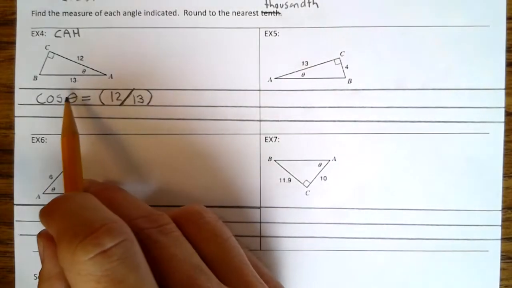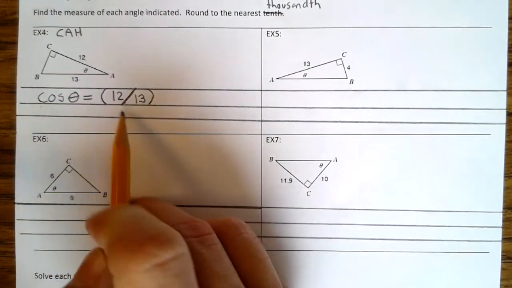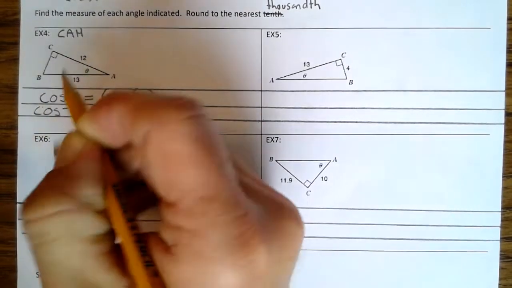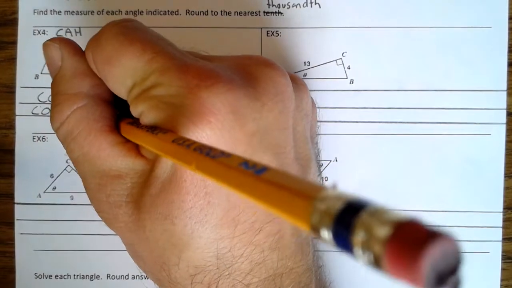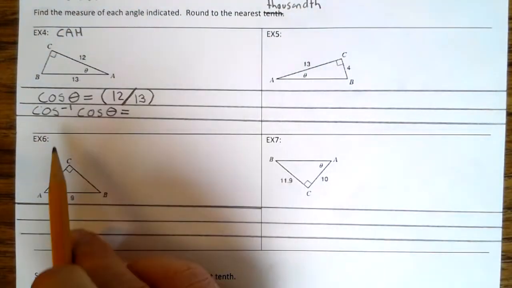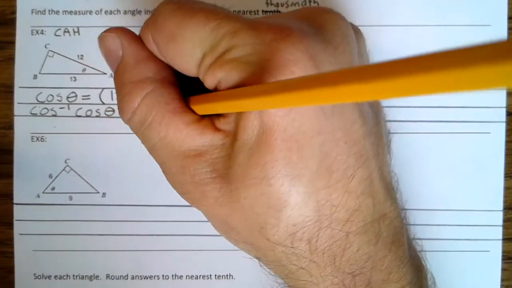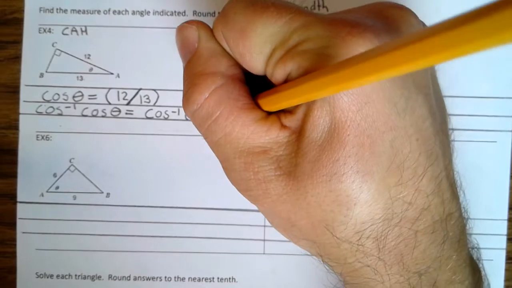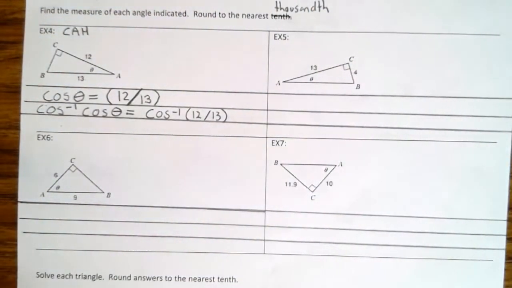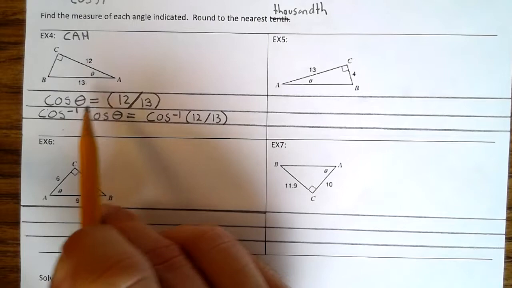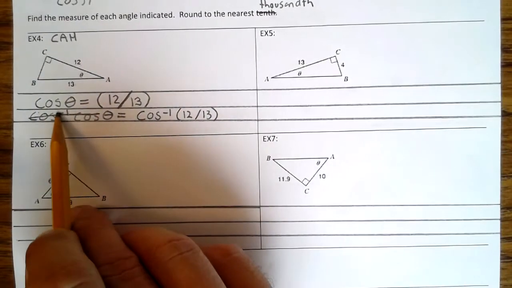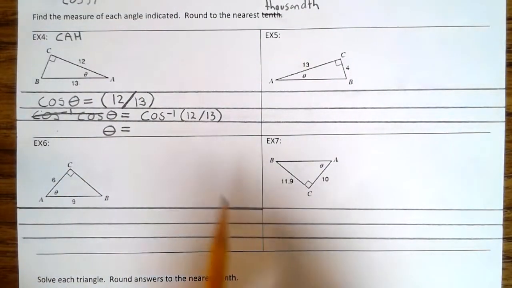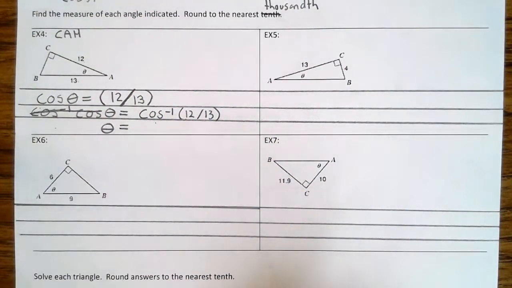Now, to solve for theta, we need to take the cosine inverse of both sides. So we're going to do cosine inverse of cosine of theta. But remember, what you do to one side, you have to do to the other. So we do cosine inverse of 12/13. Now, whenever you take the inverse of the cosine, these cancel each other, and you're left with just theta. So theta equals cosine inverse of 12/13.